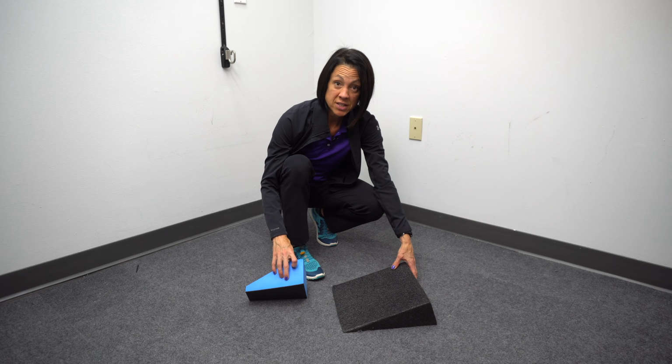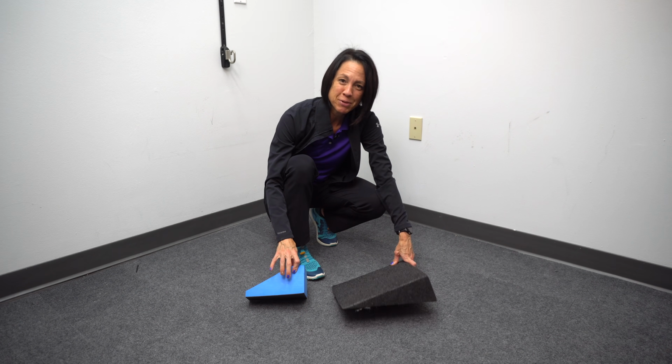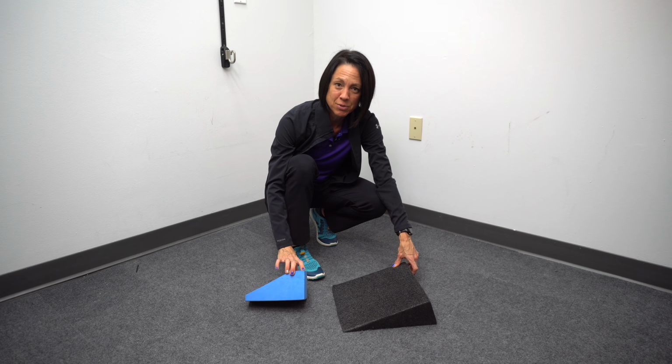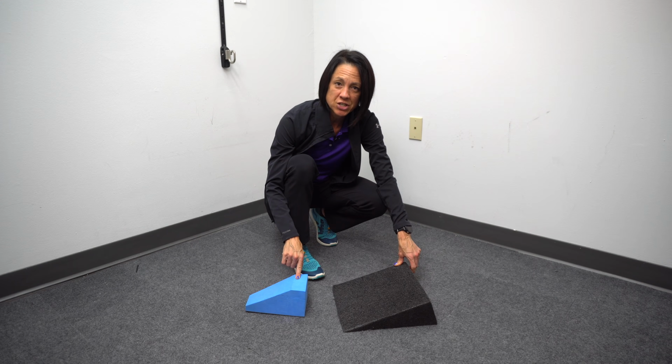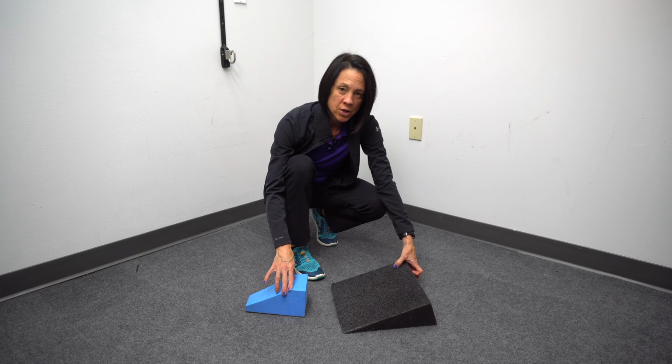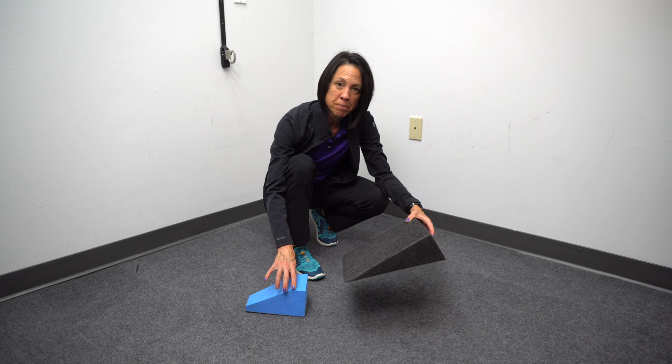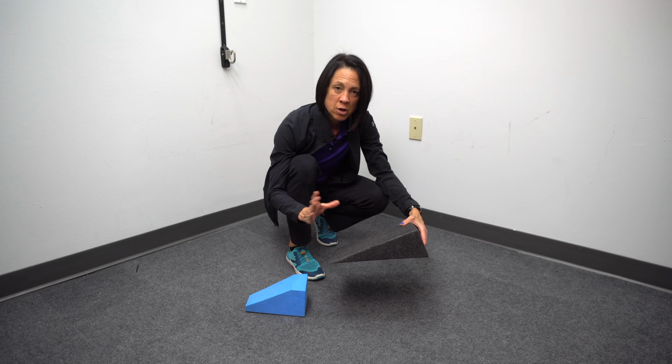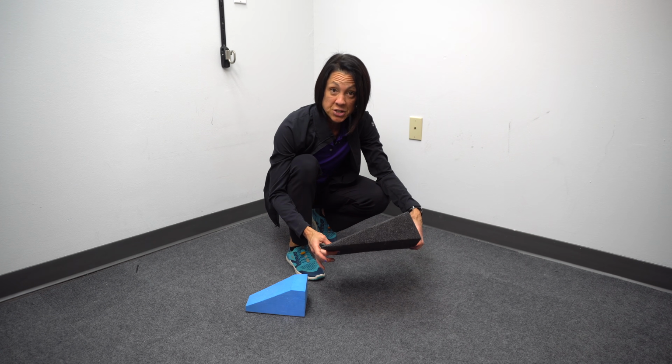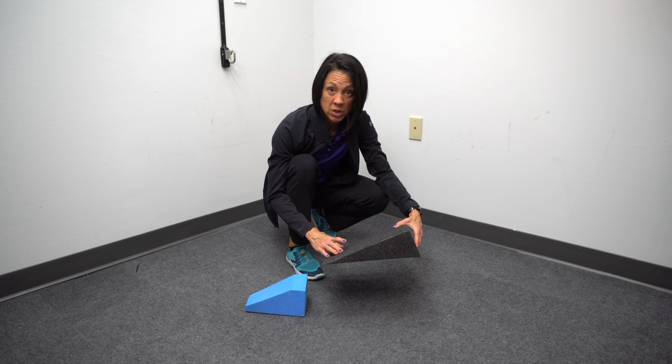All right, now the first thing that we're going to talk about, and a lot of you guys have seen me use these in a lot of videos, but I want to describe the difference. So there are two different wedges that I have here. Now, the nice thing about this one is that it's a little bit bigger, and it will be good for some of the stretching that we do to stretch the lower leg out.